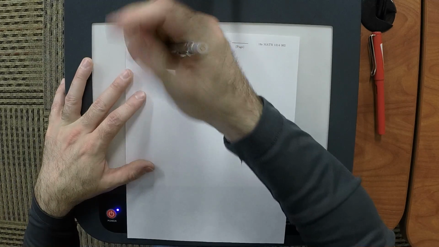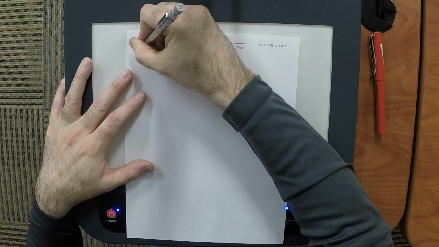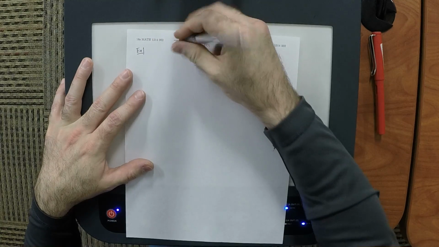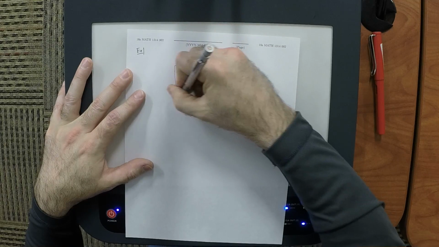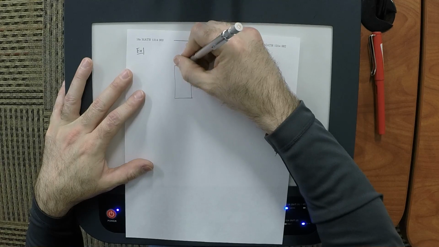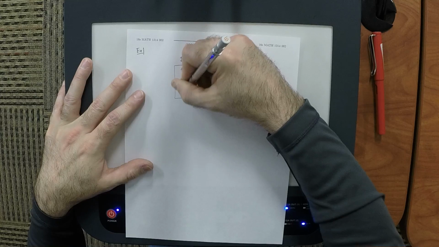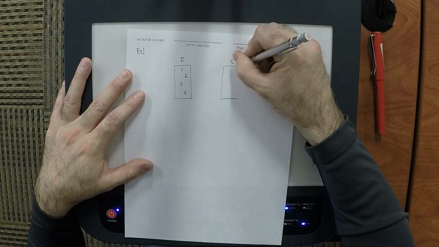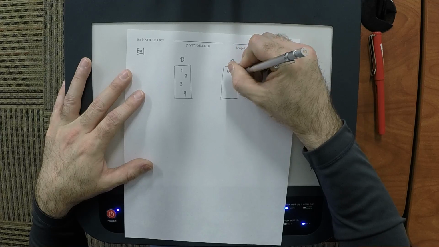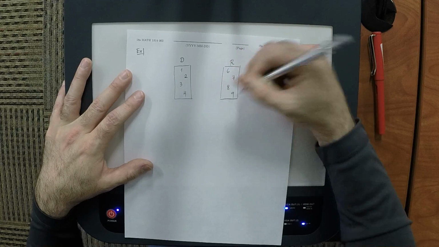So, an example. Suppose that this is the domain. The domain is, say, 1, 2, 3, and 4, and the range contains 6, 7, 8, and 9.